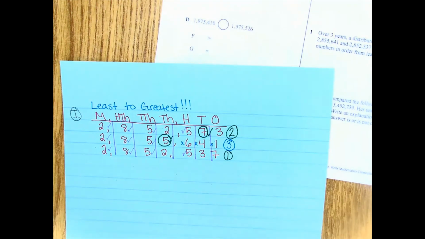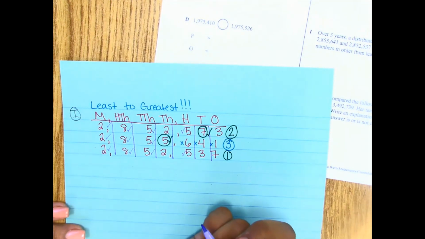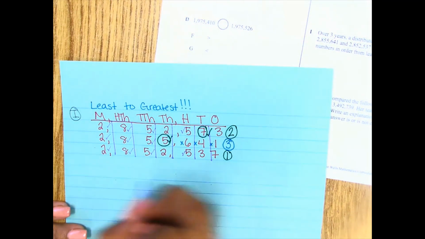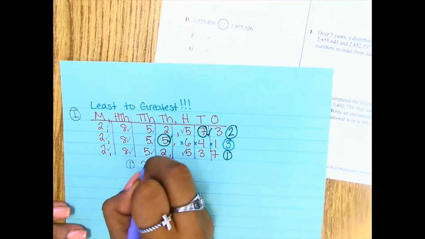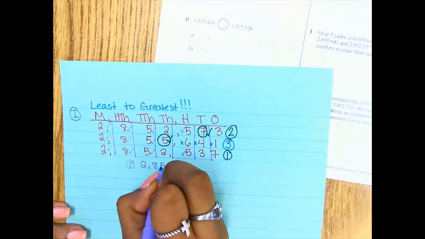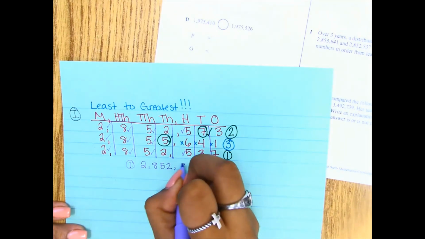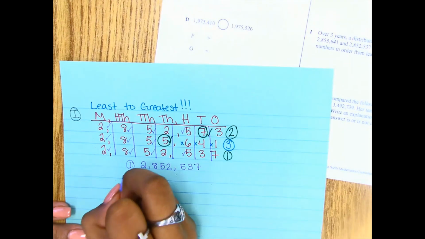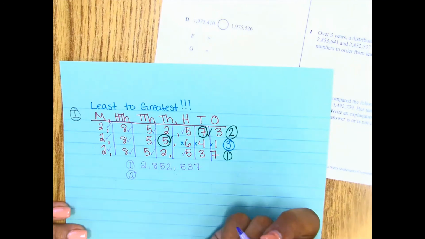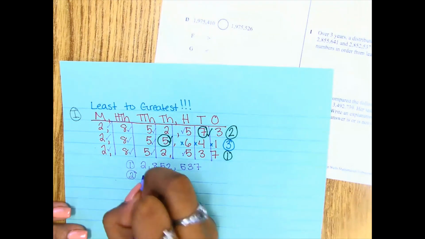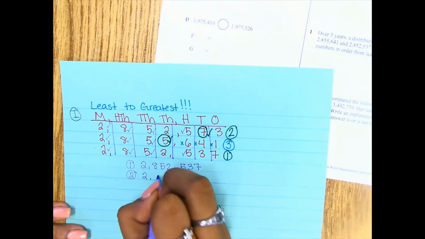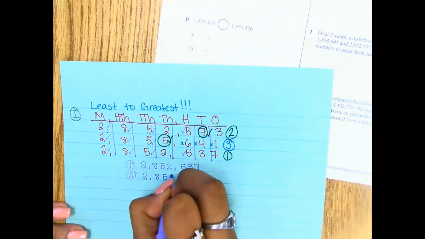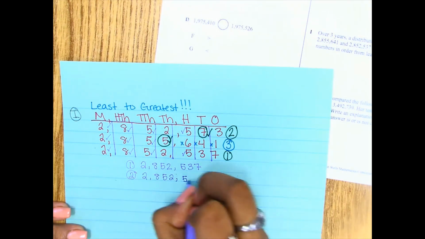So now I'm just going to rewrite my numbers. So I know that my first one is 2,852,537. My second would be 2,852,573.